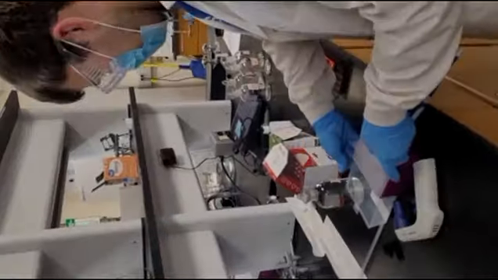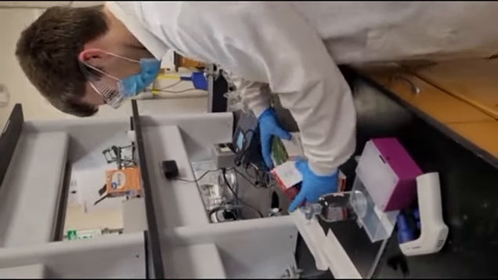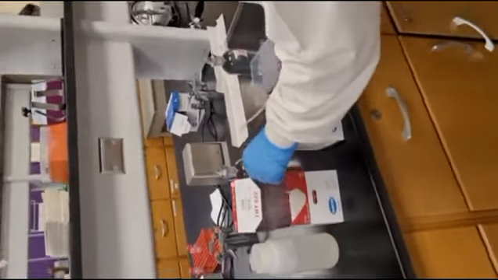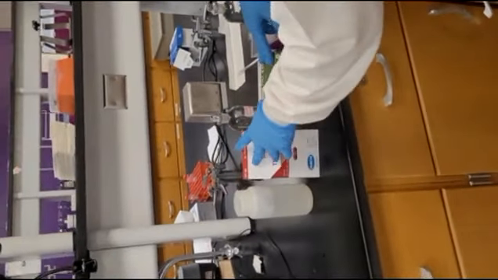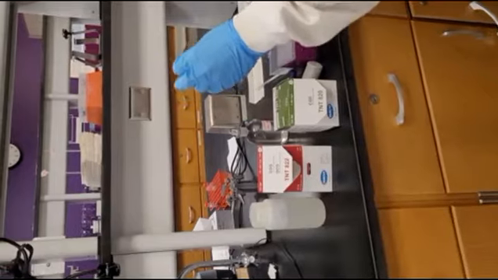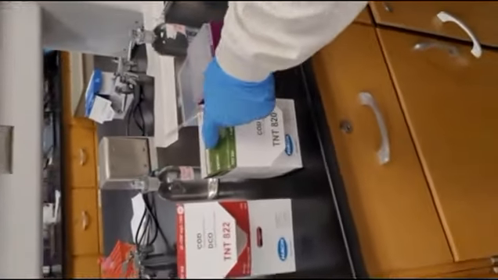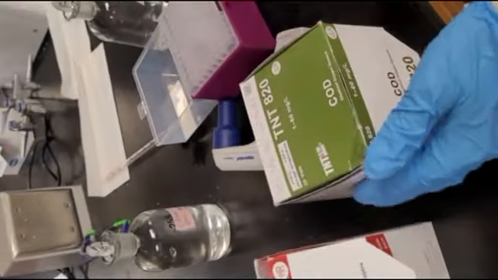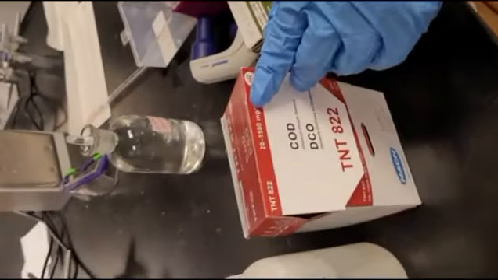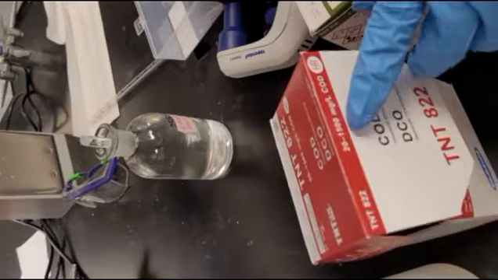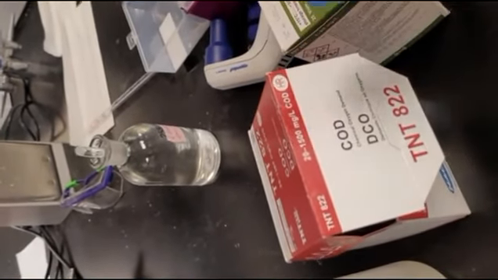So, the HACH kits have different kits for different concentrations. For the effluent, we want to make sure the range is low, and it goes down to 1. So we would use this one. For the influent, the COD could go up to 200 to 300.